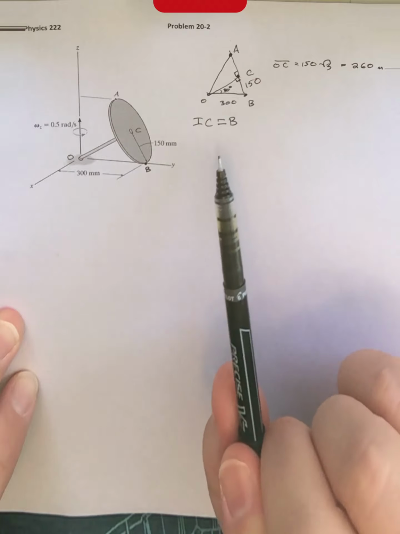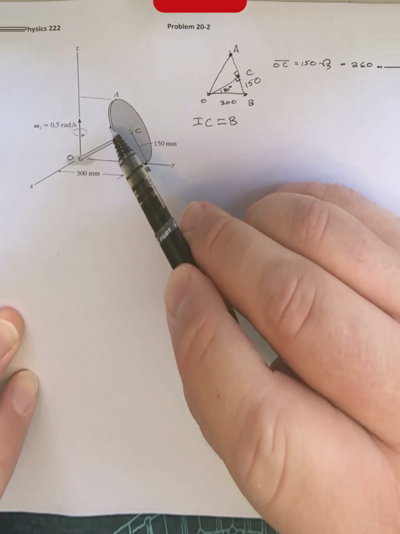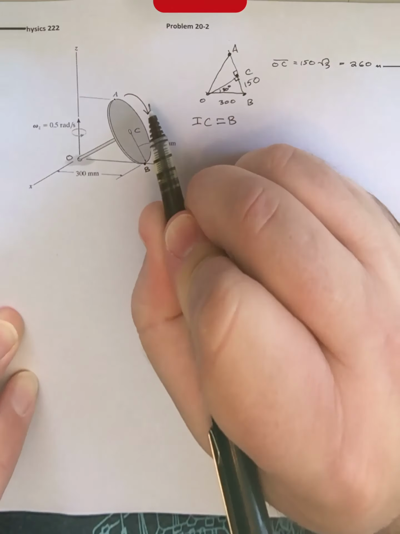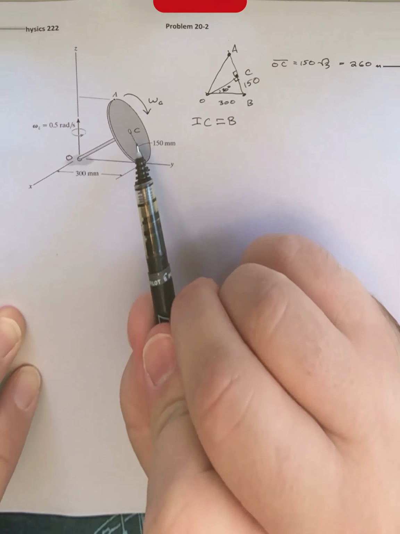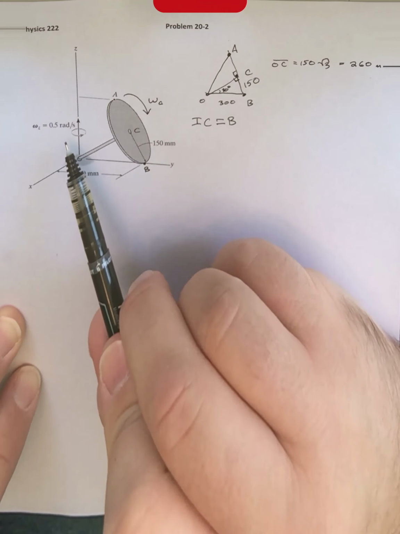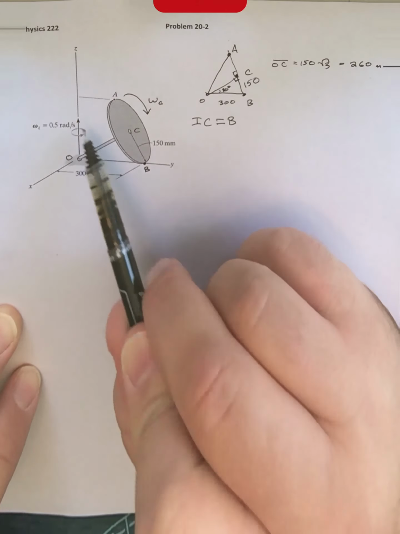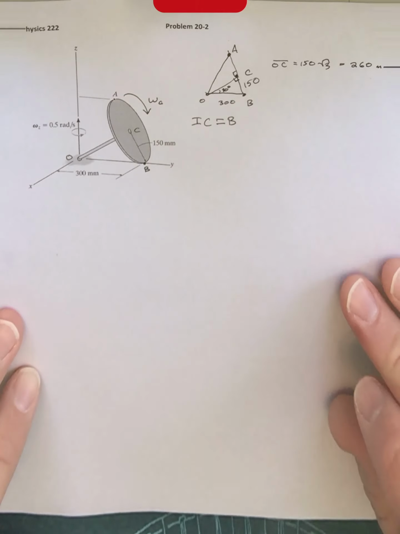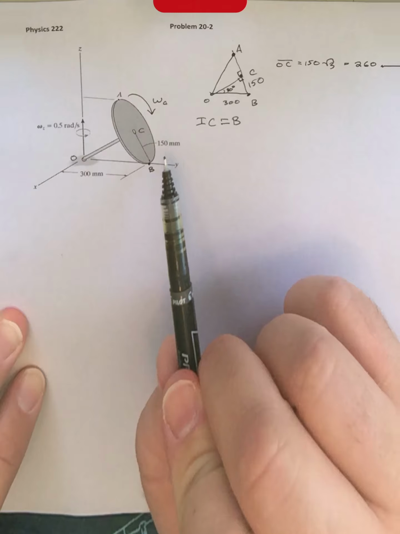So as we look at what's happening here, instantaneously, this wheel is rotating. We have what I'll call omega C, rotating about this axis OC, in addition to the separate rotation, which the book calls omega Z, the rotation about the Z axis. Again, we're in 3 dimensions. Rotations are a little trickier to deal with, and we'll come back and talk more about this later.